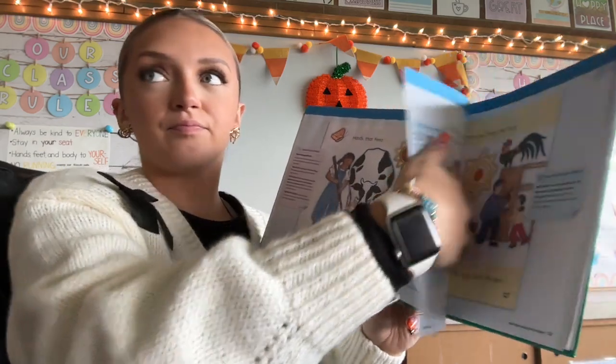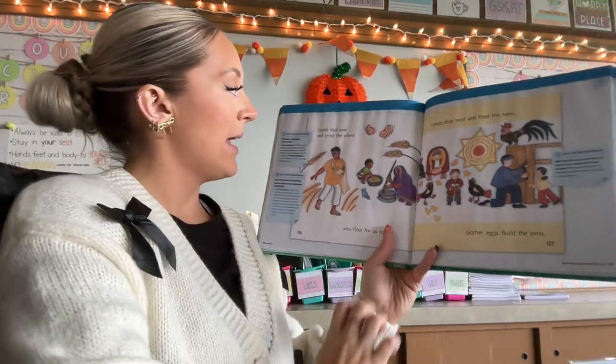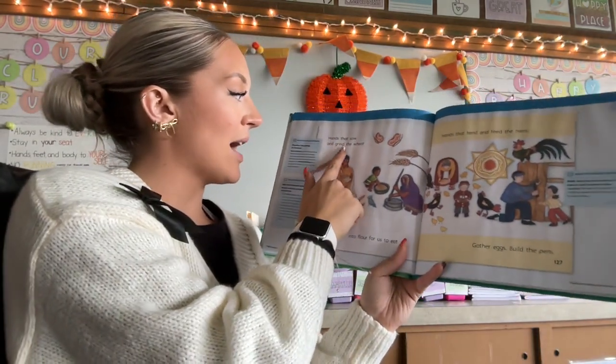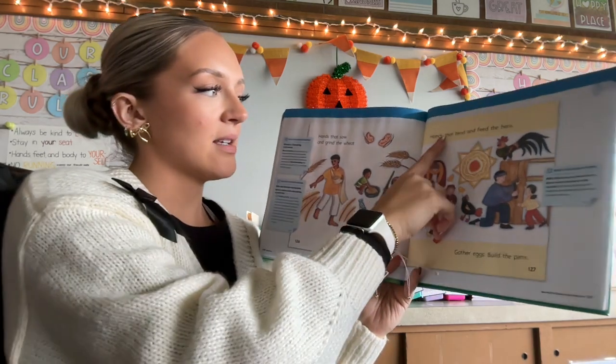Let's see. Turn the page to page 126. Here we go. Hands that sow and grind the wheat into flour for us to eat.